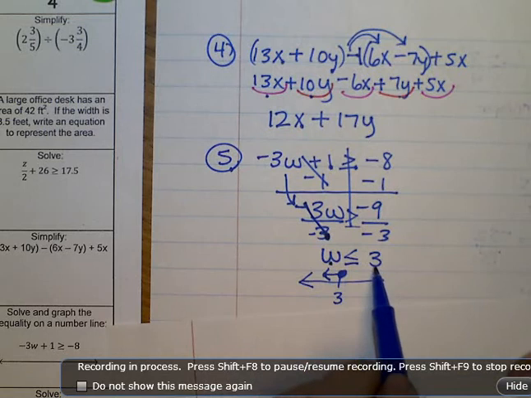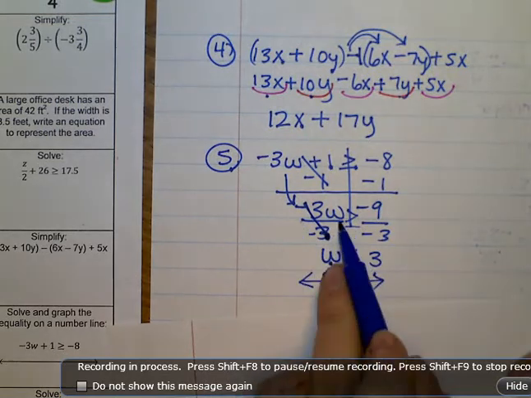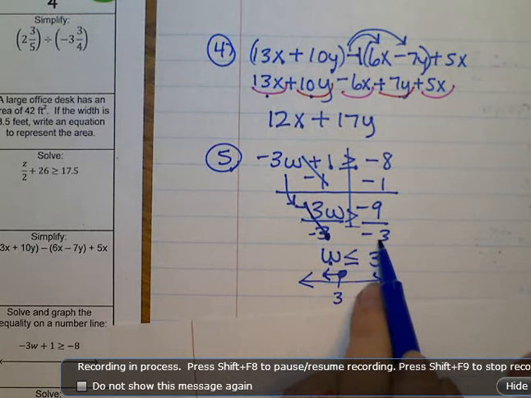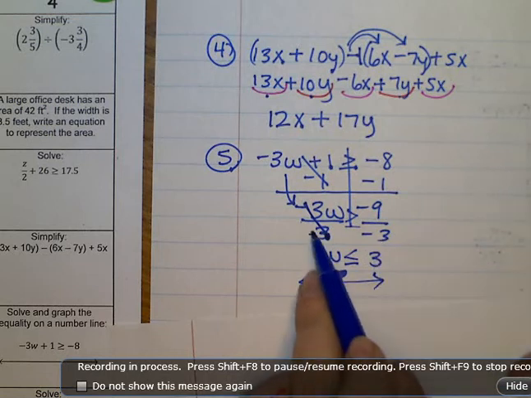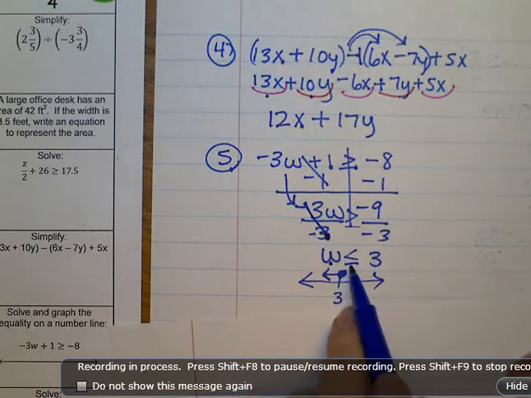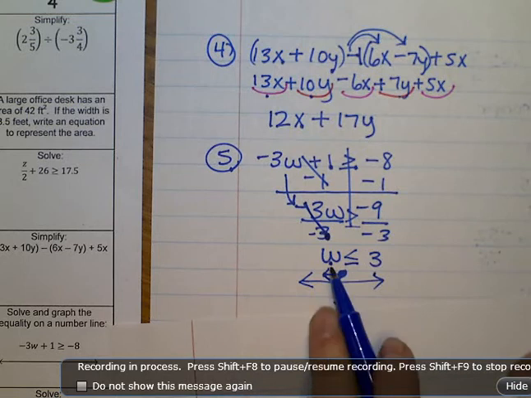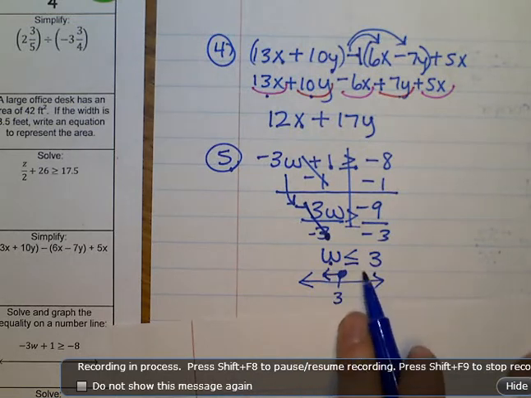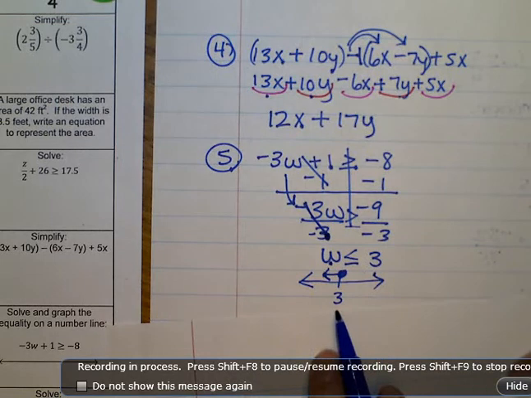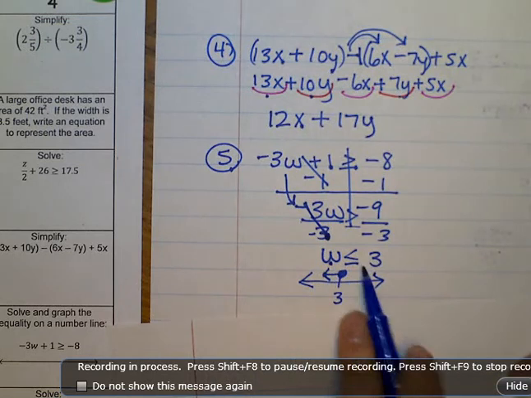And the reason why is because we just divided by a negative number across the inequality sign. Because anytime we multiply or divide by a negative, we have to switch the sign. So our answer would be w is less than or equal to 3. And you can see our inequality has a closed circle. The 3 is labeled, and then it's going to the left because w has to be less than 3.